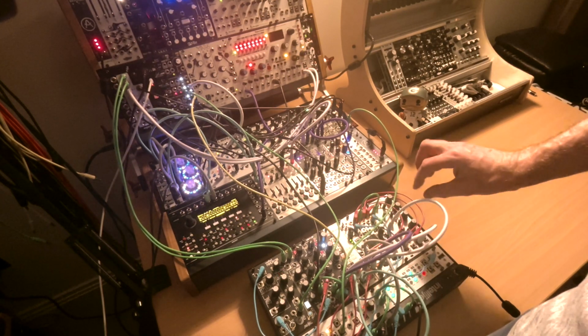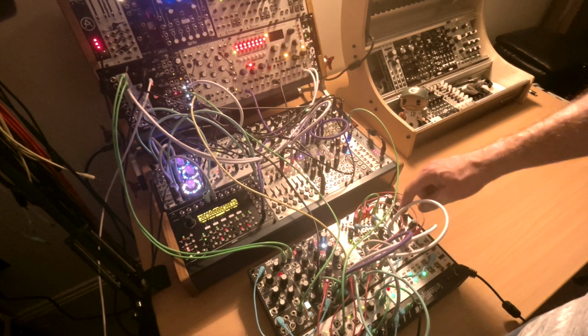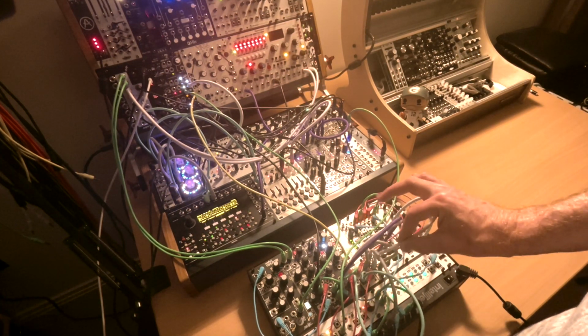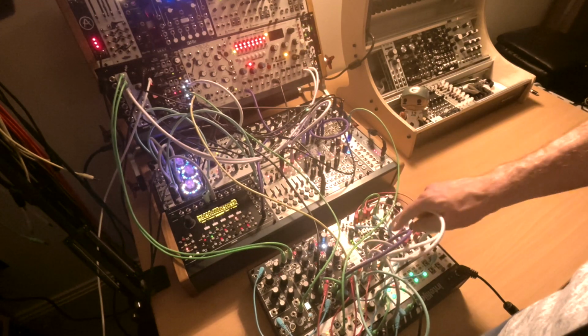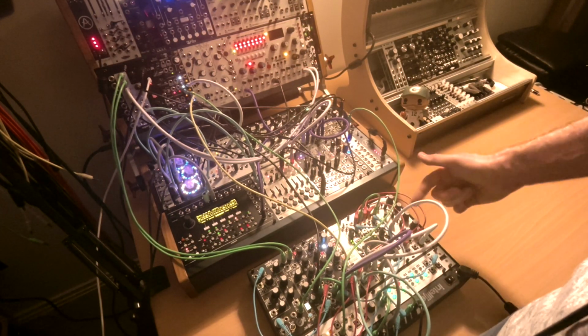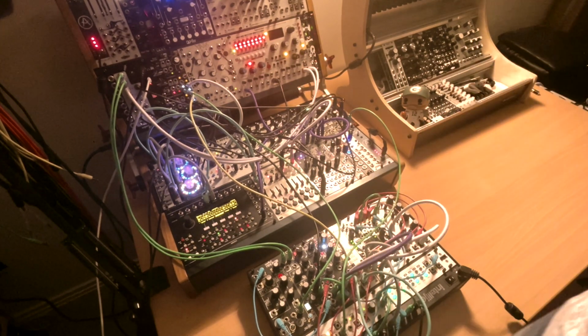And then just to give that a little bit more variation through the VCA, I'm sending one of the other outputs of Clep Diaz into the CV here. So again, I can just control this, but Clep is constantly modulating that accent level.